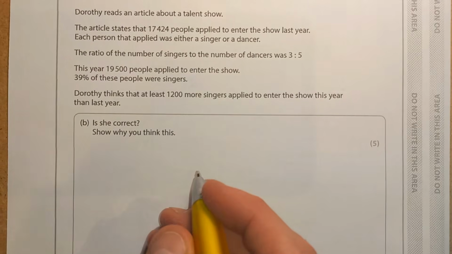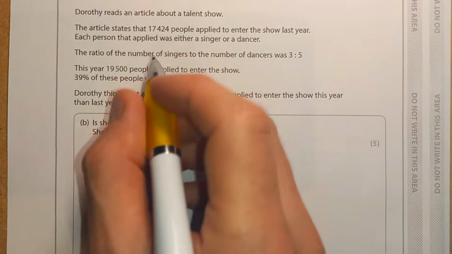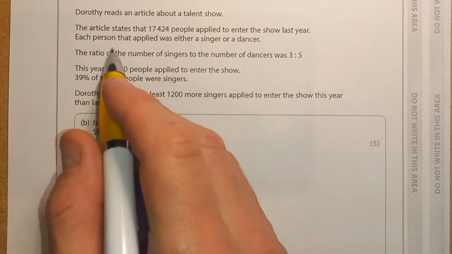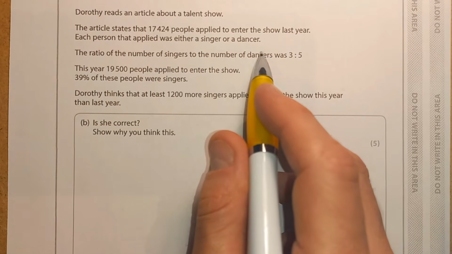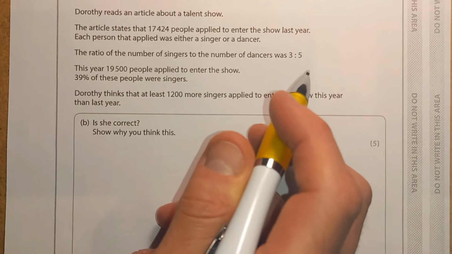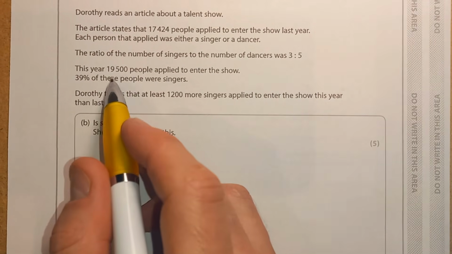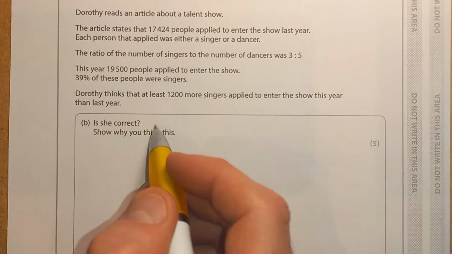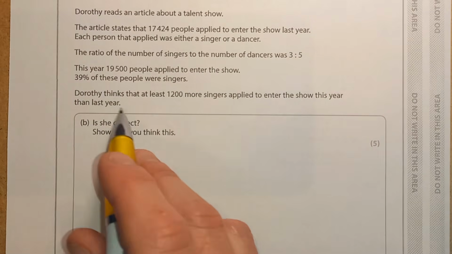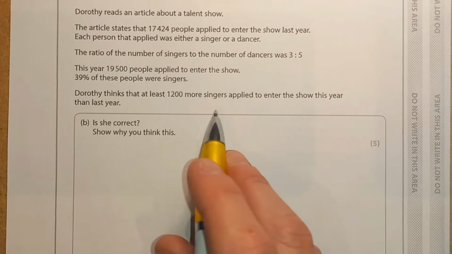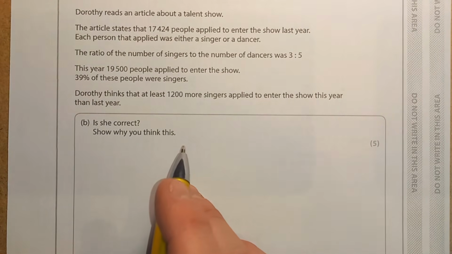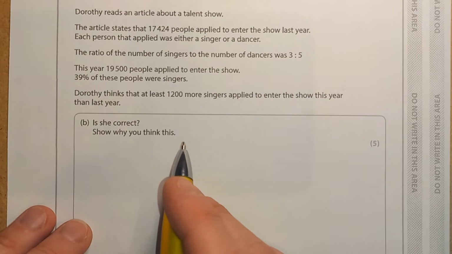Up for the next bit. Dorothy reads an article about a talent show. The article states that 17,424 people applied to enter the show last year. Each person that applied was either a singer or a dancer. The ratio of the number of singers to the number of dancers was 3 to 5. This year, 19,500 people applied to enter the show. 39% of these people were singers. Dorothy thinks that at least 1,200 more singers applied to enter the show this year than last year. Is she correct? Right. Lots going on.